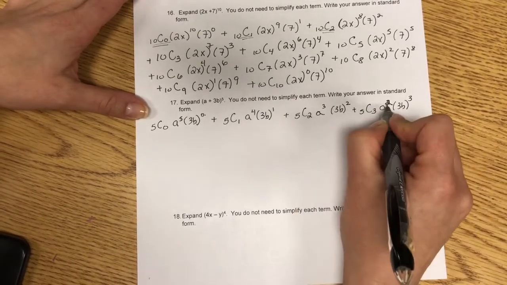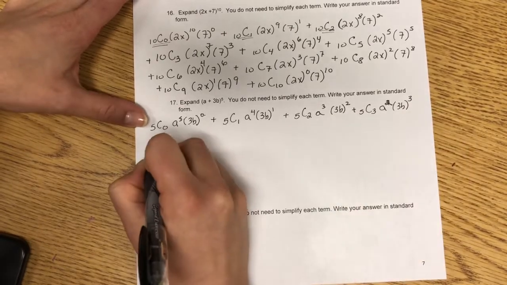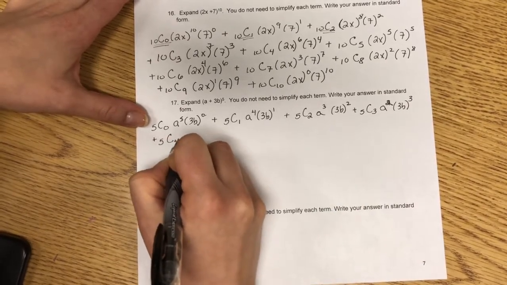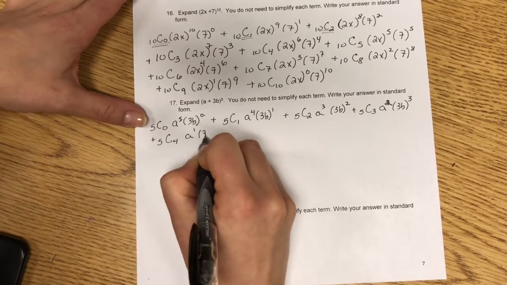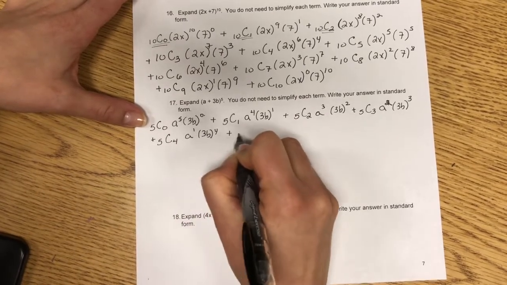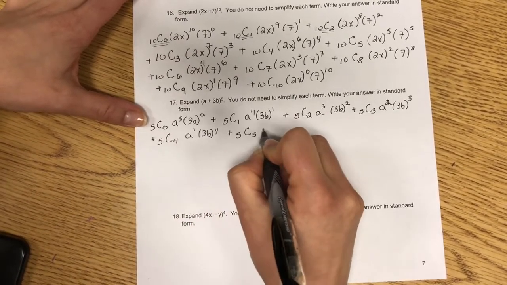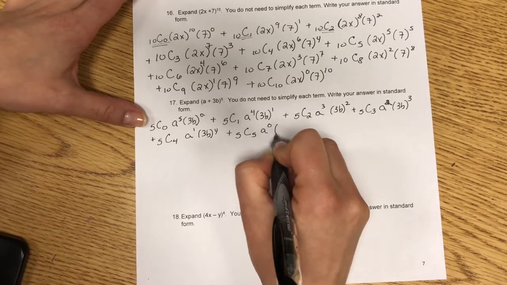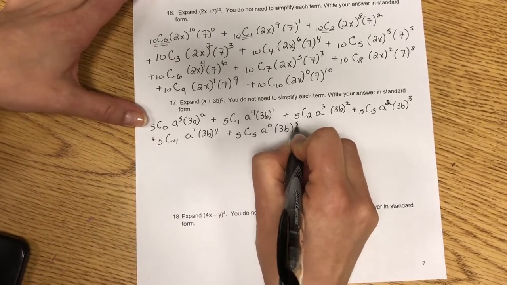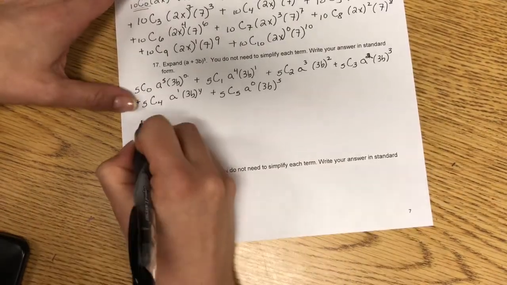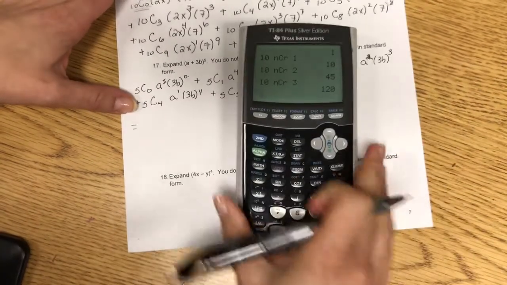So 3 minus 1 is 2, 2 plus 1 is 3, plus 5C4, a to the 1st, 3b to the 4th, 5C5, a to the 0, 3b to the 5th. All right, and since this was a more reasonable amount of terms, I'm actually going to calculate.